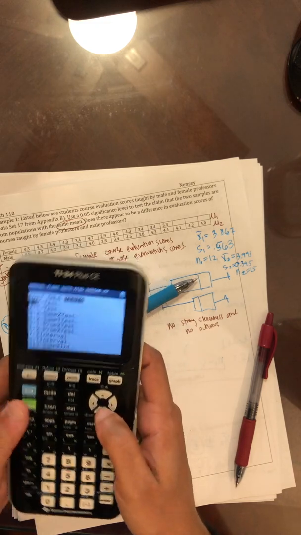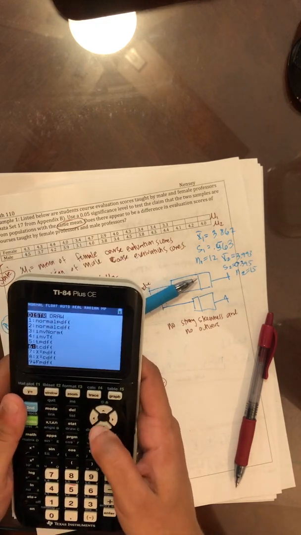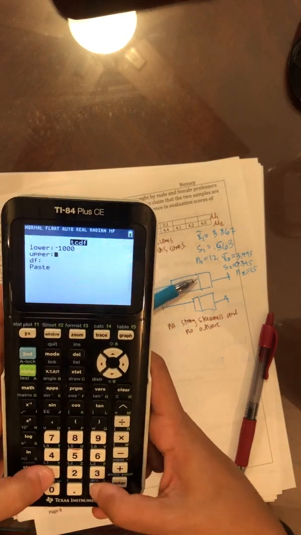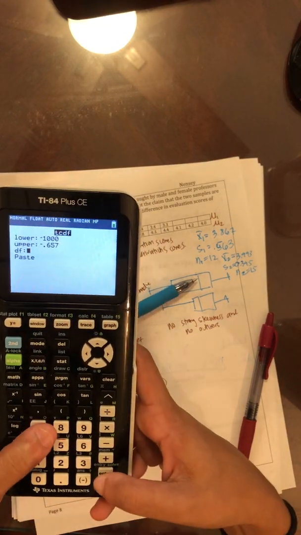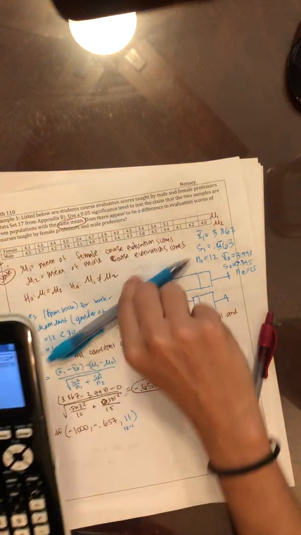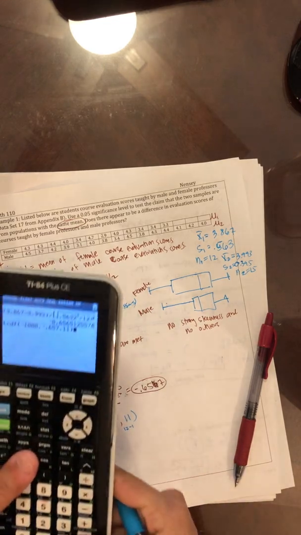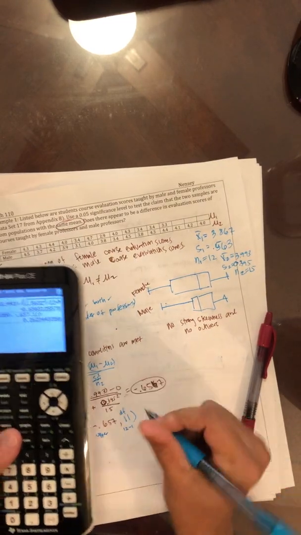Okay, and so I'm going to do tcdf to find my p-value. So I do lower is negative 1000, my upper is negative 0.657, and my degrees of freedom is 11. So this is lower, this is upper, and my degrees of freedom is already labeled as df.